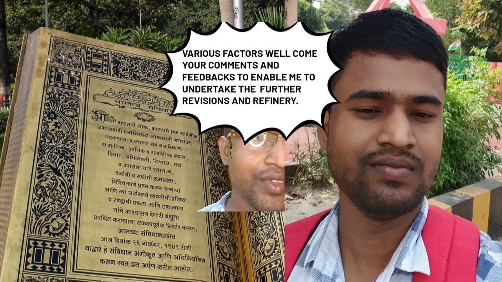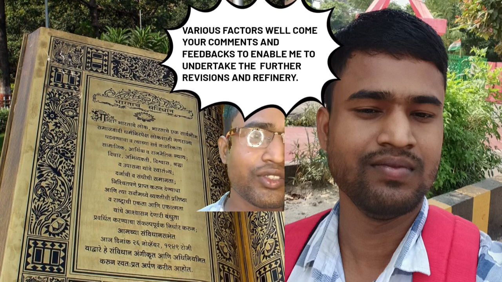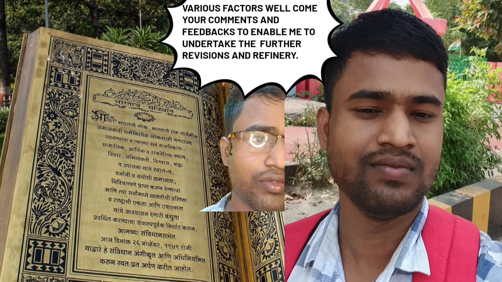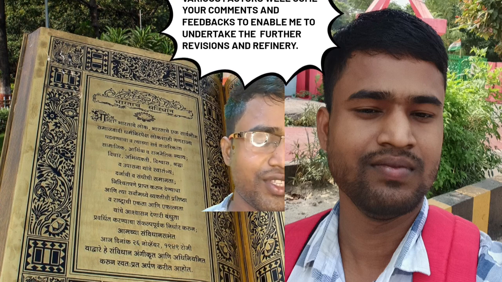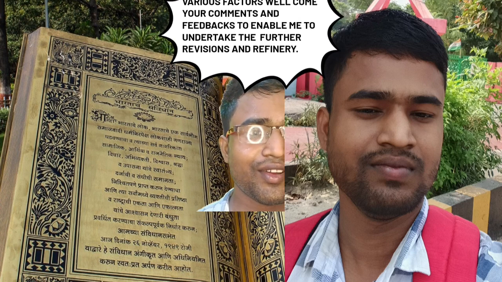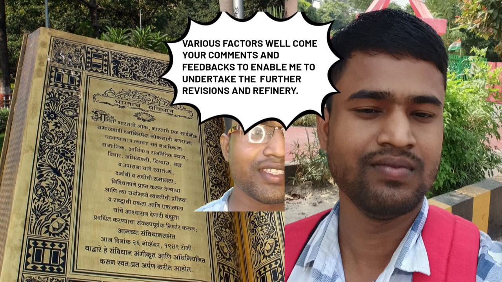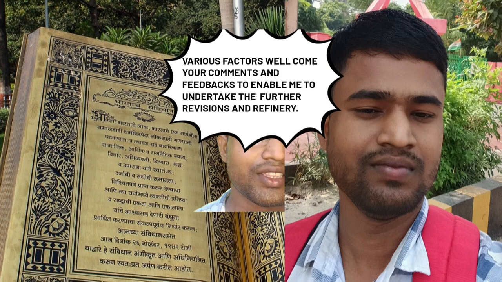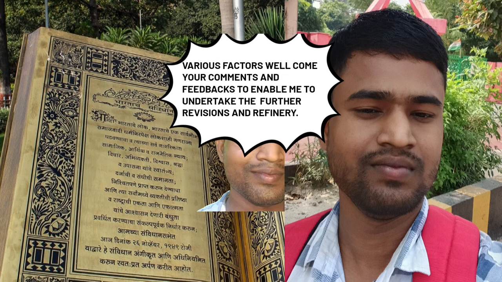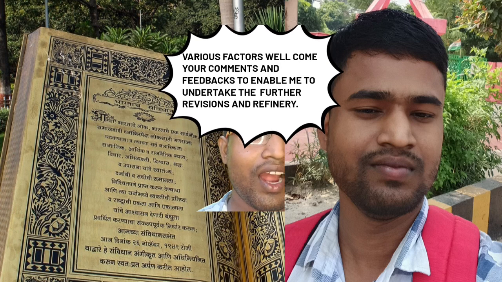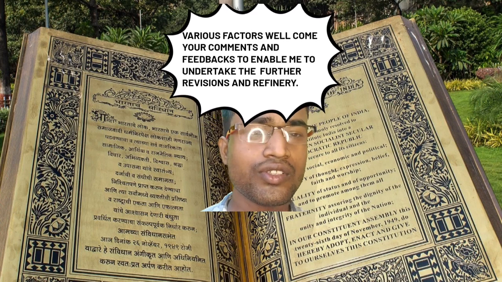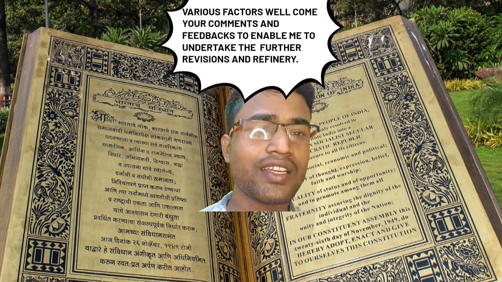Fifth schedule: it contains the provisions in relation to the administration and control of scheduled areas and scheduled tribes. Sixth schedule: it contains the provisions in relation to the administration of tribal areas in the states of Assam, Meghalaya, Tripura, and Mizoram.